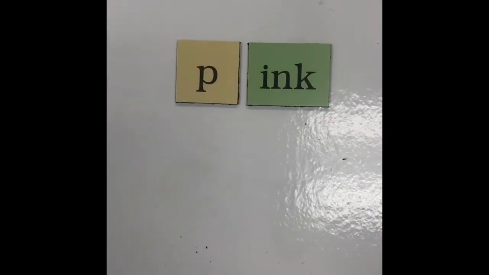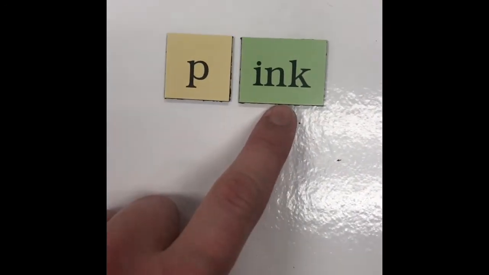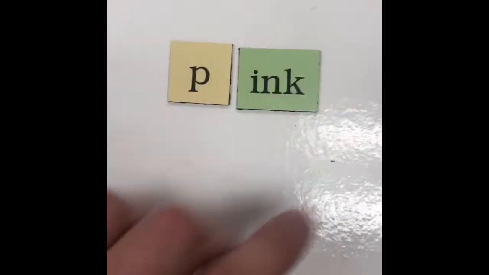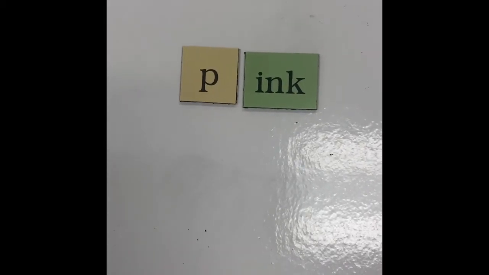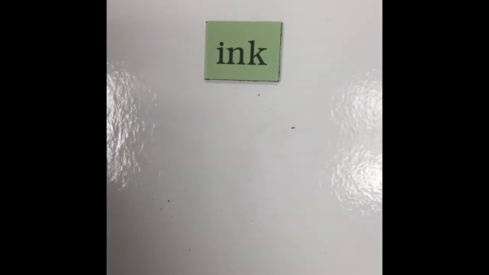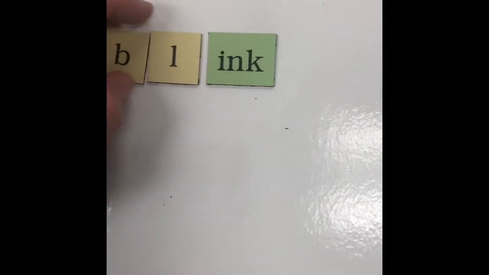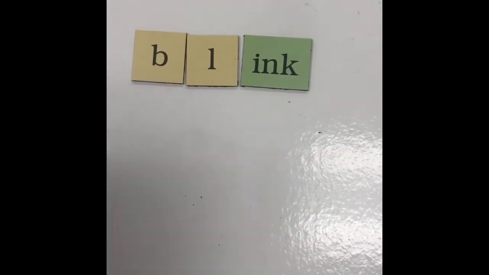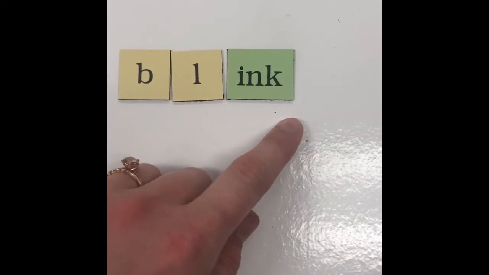Okay, remember when we're doing glued sounds, like in this word, pink, ink is a glued sound. It just gets one tap. So for pink, when you're tapping that out, you'd say p, ink, pink. If I wanted to change pink to blink, I'll need B and L. So I have a blend at the beginning and then a glued sound. B, L, ink, blink. It's just one tap for the ink, for the glued sound.